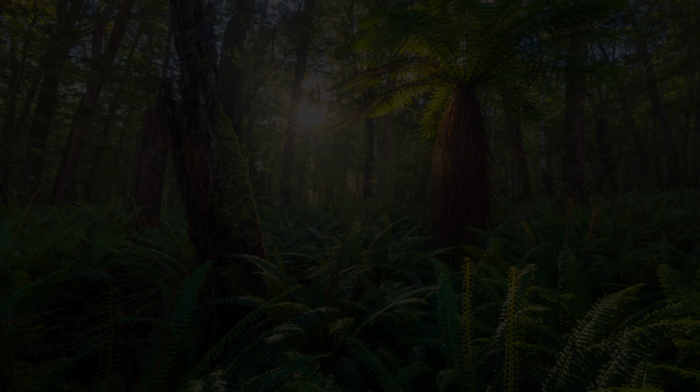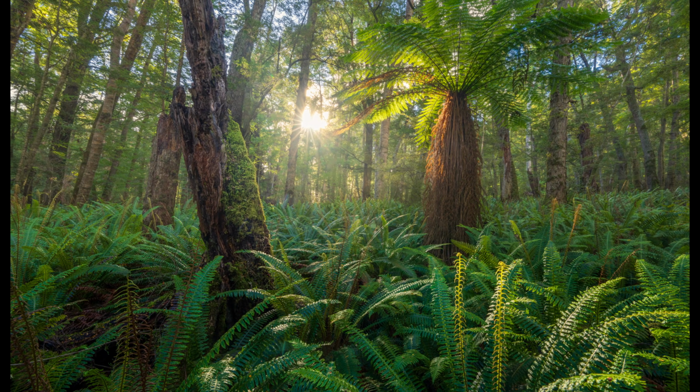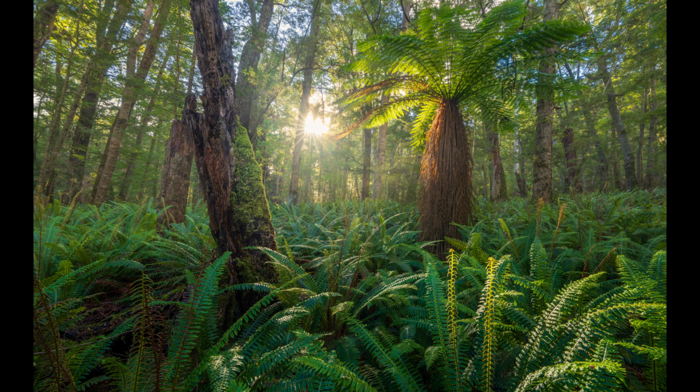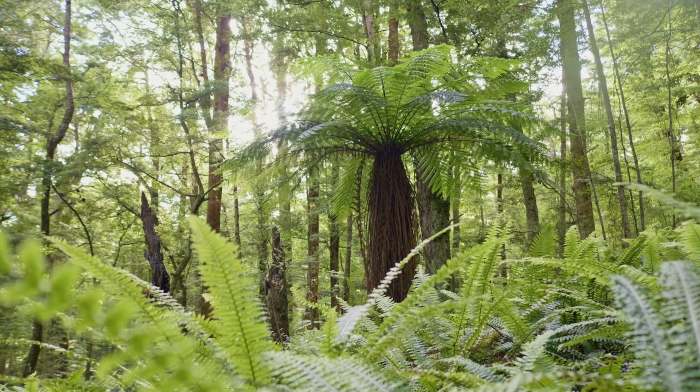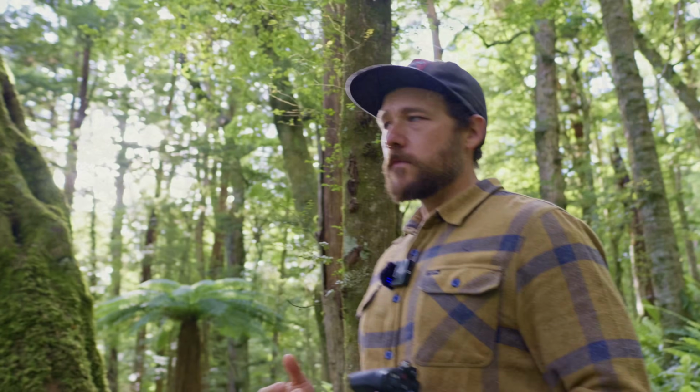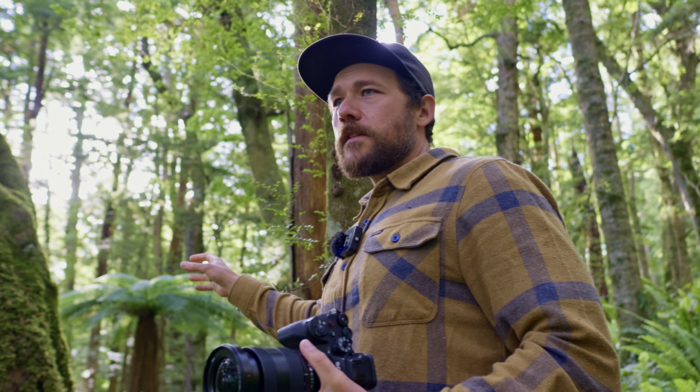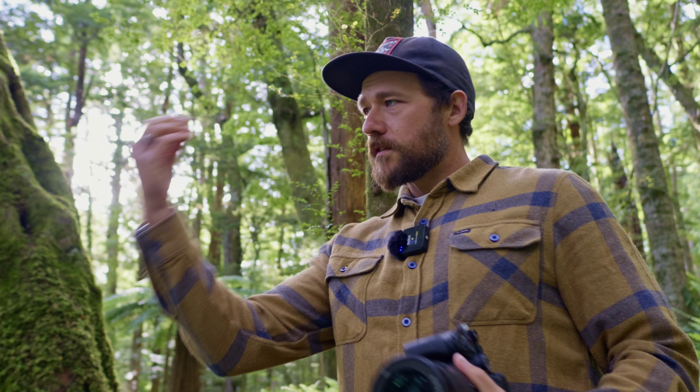Just up here, I spotted this amazing fern tree. And this tree is just really standing out from the rest of the environment. It's positioned off in the distance here, and it's just demanding attention. It's very beautiful. So I know straight away that that's my main subject. That's where I want to lead people.